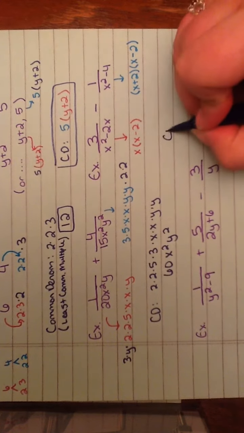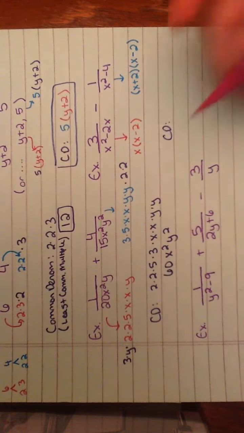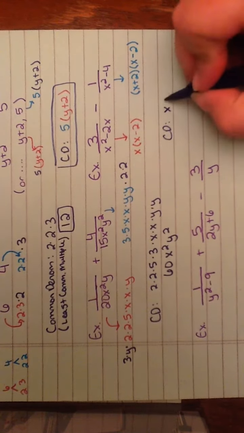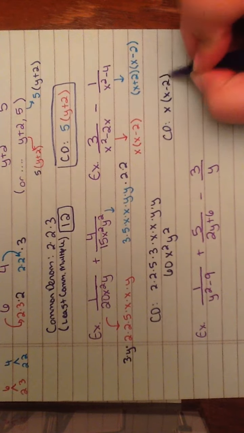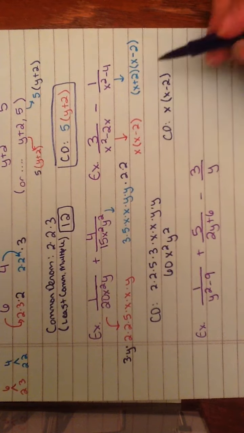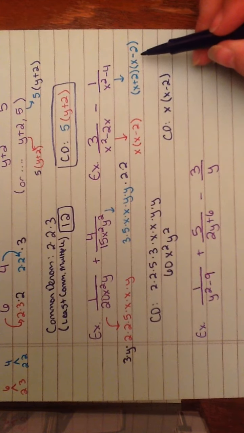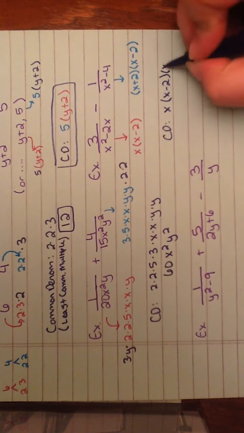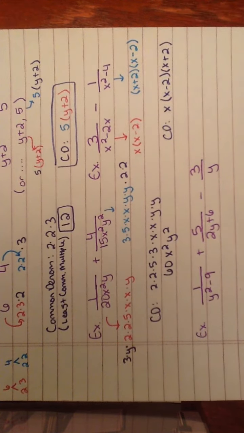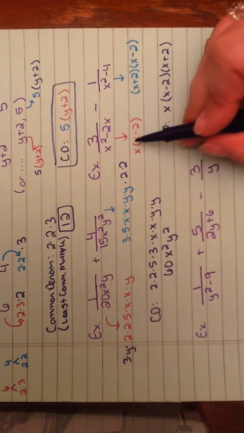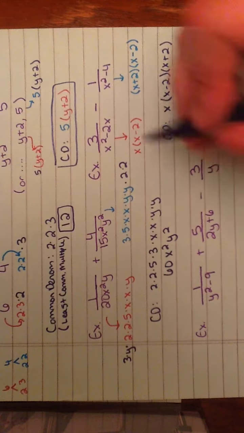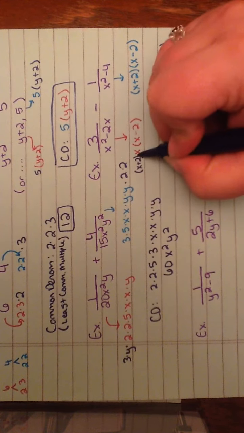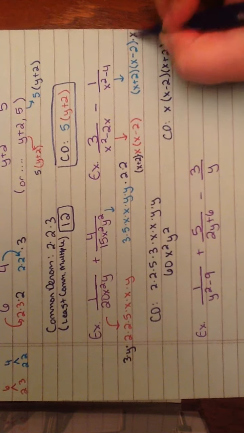Okay, so now let's look at a common denominator. So from this one, I am going to have an x, and I'm going to have an x minus 2. So that both came from this pink denominator. Now over here, I have an x minus 2, so I don't need to write it again, but I have an x plus 2. That's different, so I do need to write it again. So now look, what would this denominator need to be multiplied by? This one would need to be multiplied by x plus 2. This one would only need to be multiplied by x.